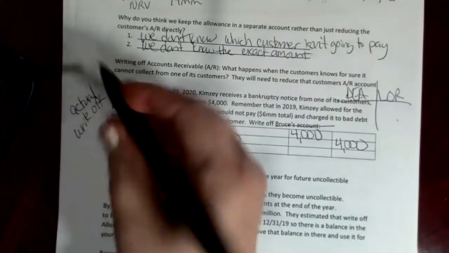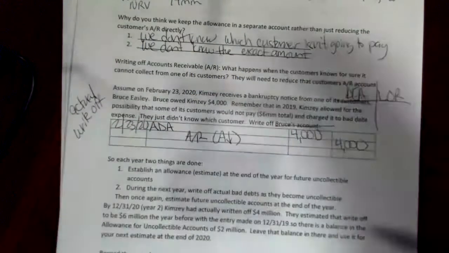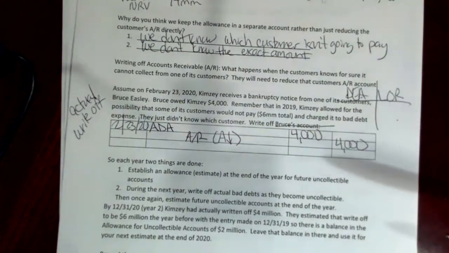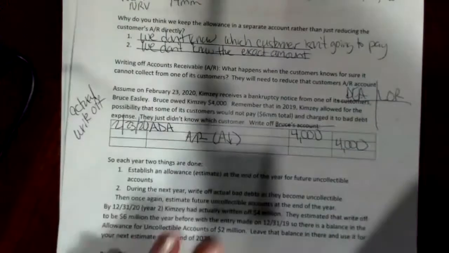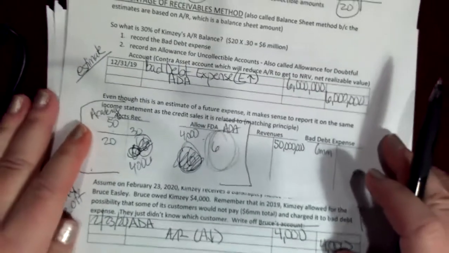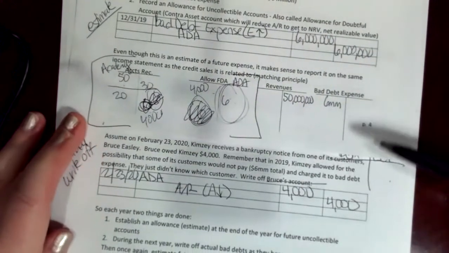That's what we're doing right there on 2/23 of 20. So each year, 2 things are done. And here's where you need to understand this, but I'm all about tips and tricks to help you remember stuff. So you'll definitely have things on an exam. And you guys, this is one thing that even though this seems confusing, especially when we take it a step further, you will probably all run into.